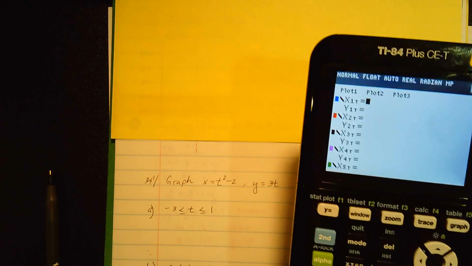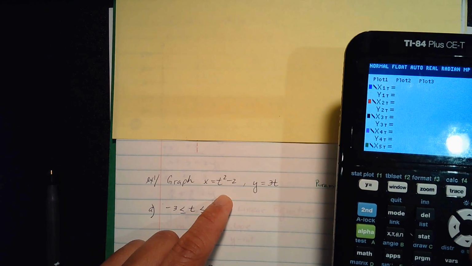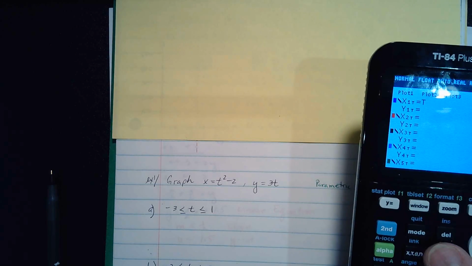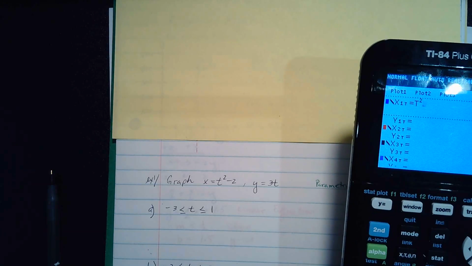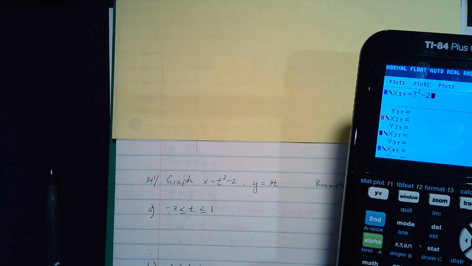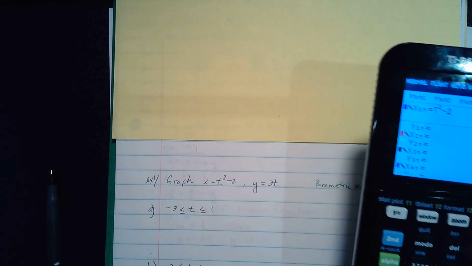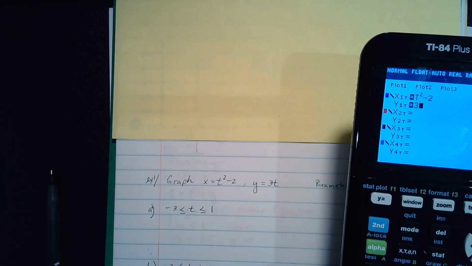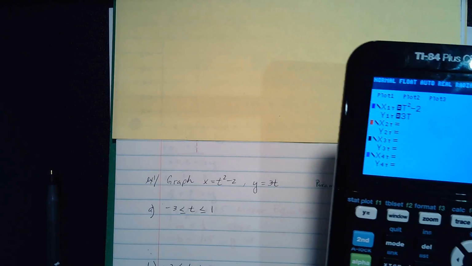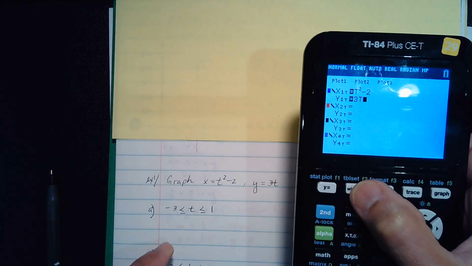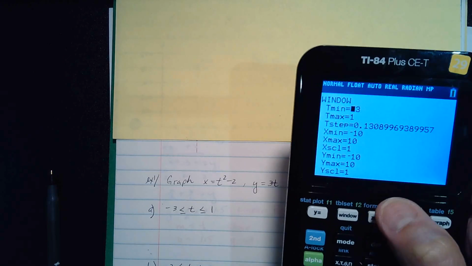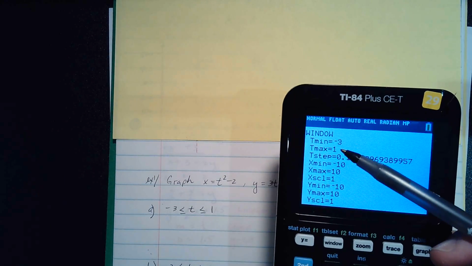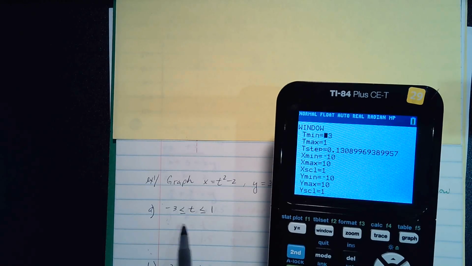So now I'll type in this equation. Automatically when you hit this button, it's t squared minus 2, and the y is 3t. The window for part A, they want you to make the t minimum -3, all the way to 1.